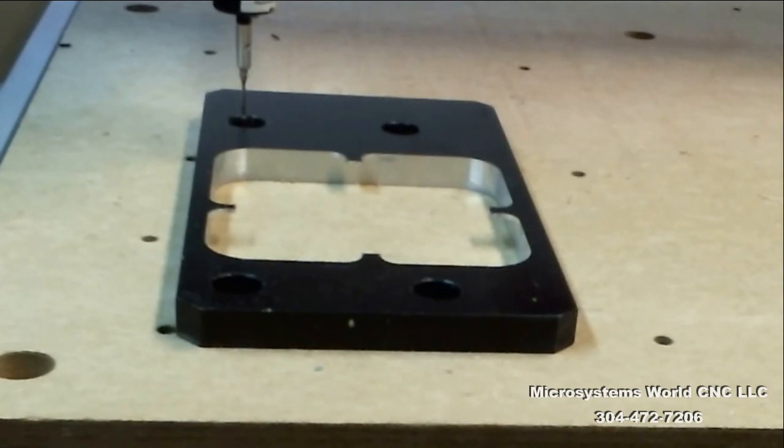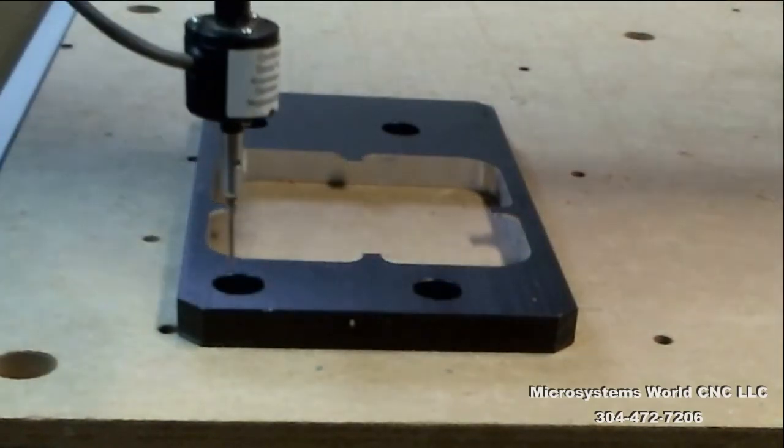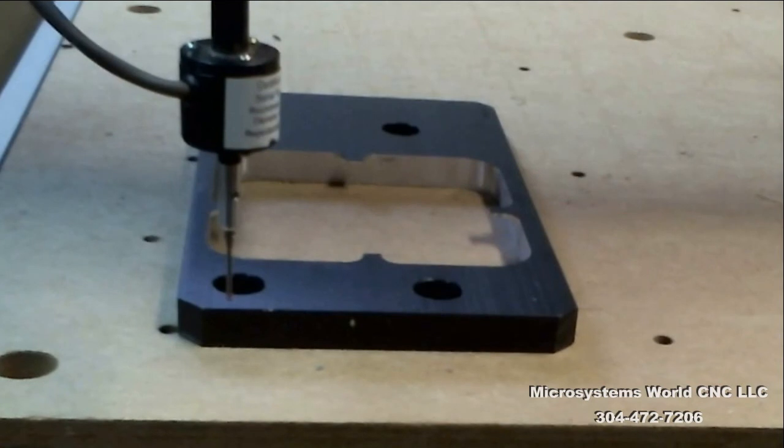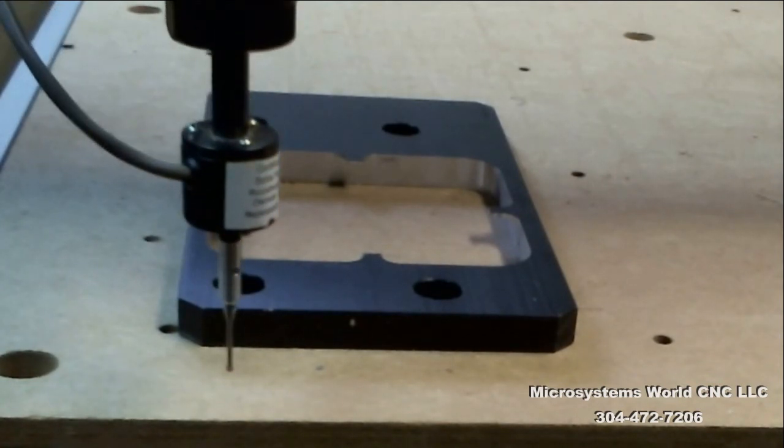Now they're finished, and now I can just page up. It doesn't matter where I move to, but I'll move it down to where we can actually see the ball.